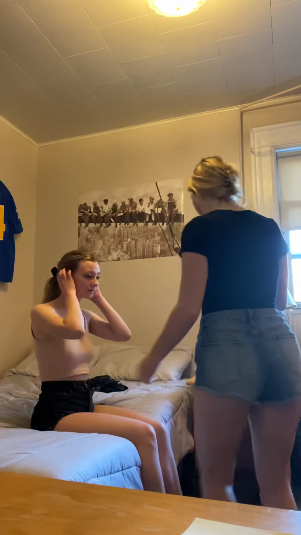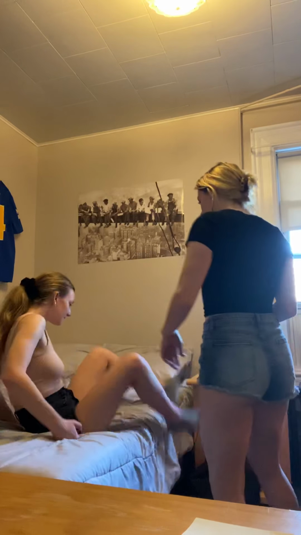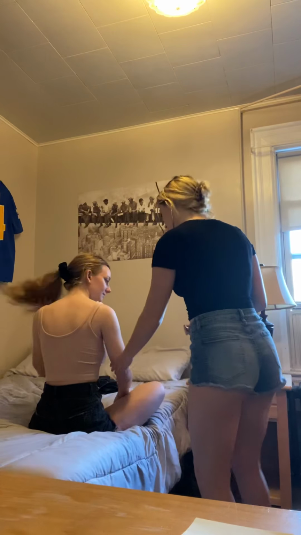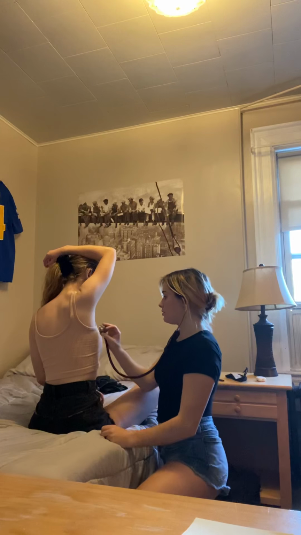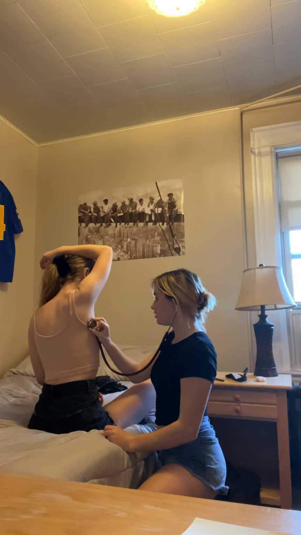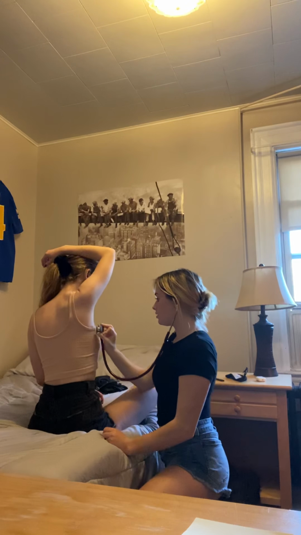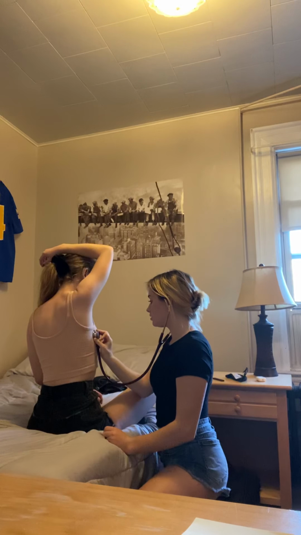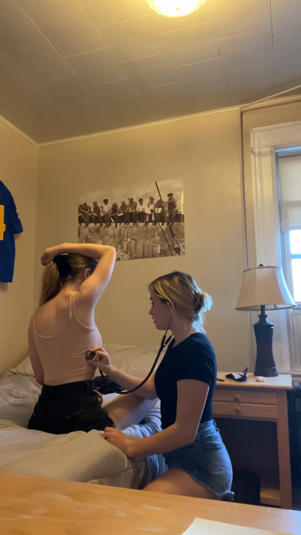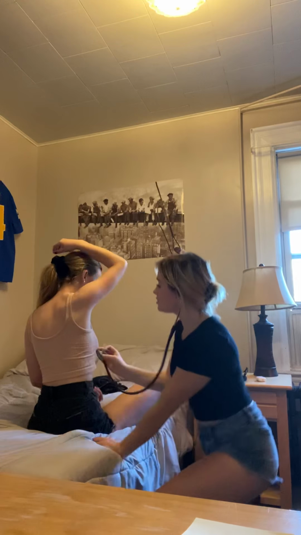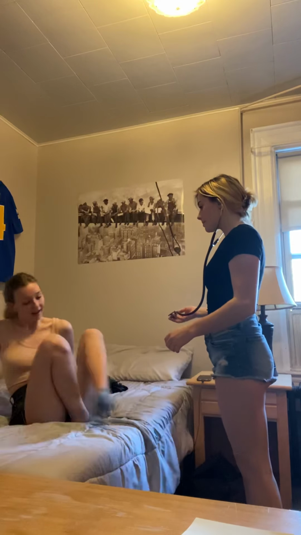So I'm just going to have you face the wall this way. So I'm doing her right side. So I'm just going to have you lift your arm above your head. Perfect. So I'm going to do right upper. Right middle. And right lower. Good. And can you just do the same thing on the other side?